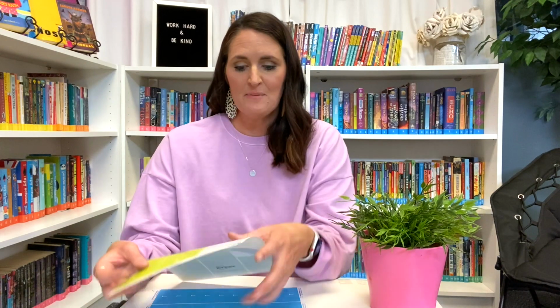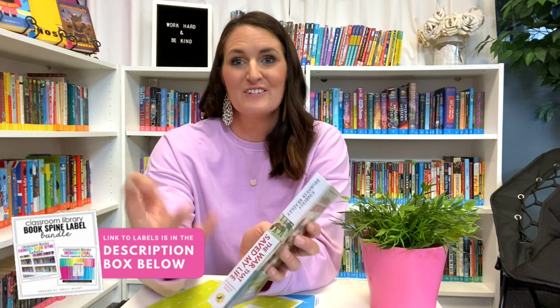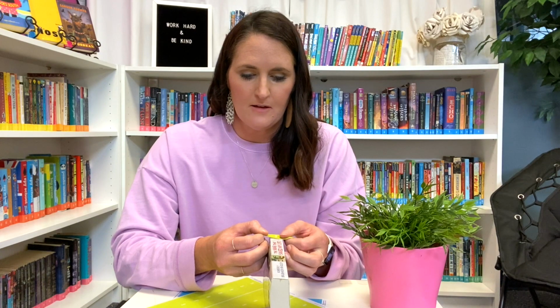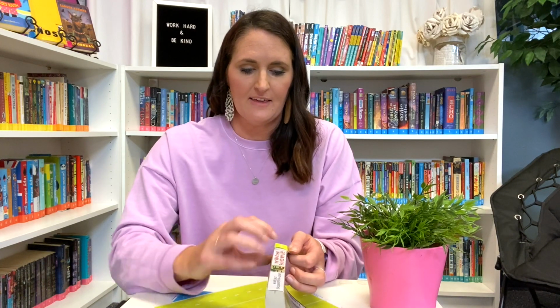When I am labeling my books, all you do is you're just going to take the label off. It's really important for me, for my library, that my labels are all lined up. So I make sure that when I put on the label, I put it down at the very bottom of the book. That way when they're on the shelf, they are really nice and lined up.